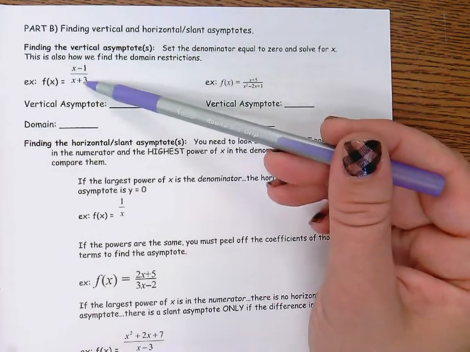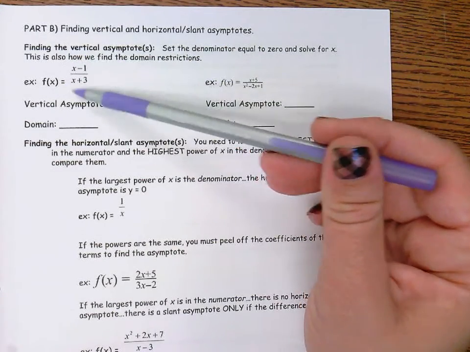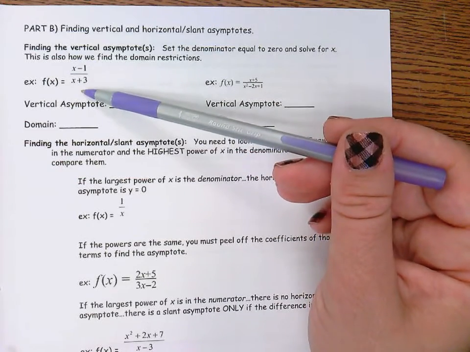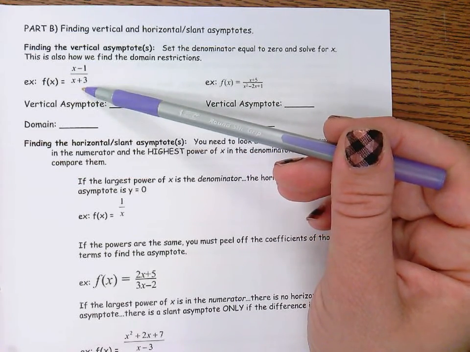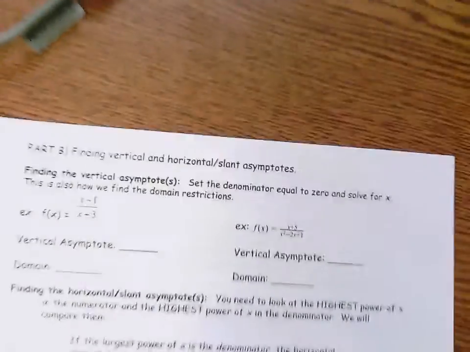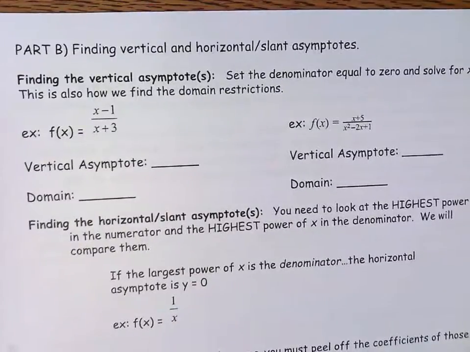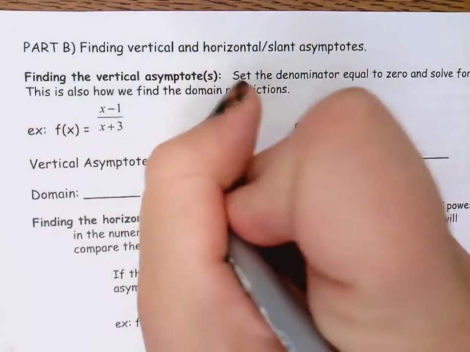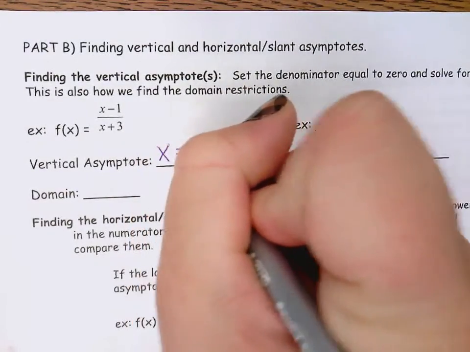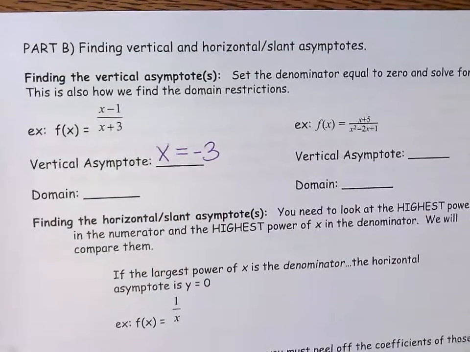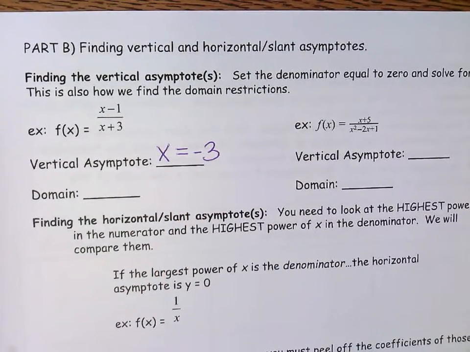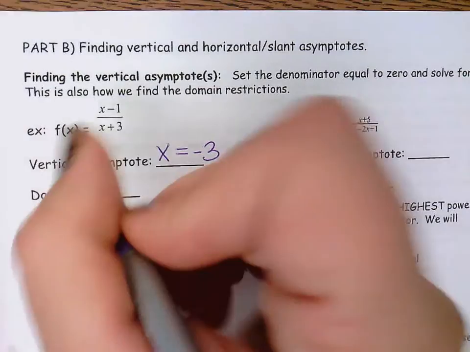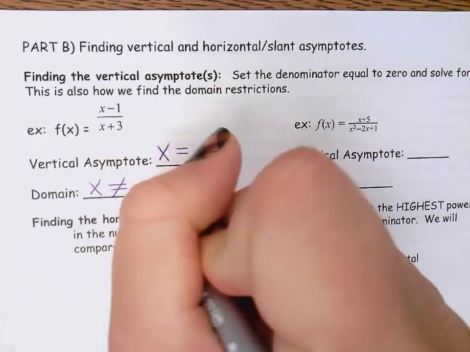So if this is our function, x minus 1 over x plus 3, what value for x would produce an undefined answer, would you say? What value for x is not allowed? -3. So my vertical asymptote is x equals -3, because a vertical line is x equals. The way I would write my domain, x cannot equal -3.